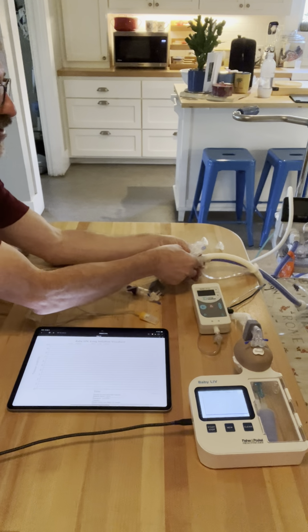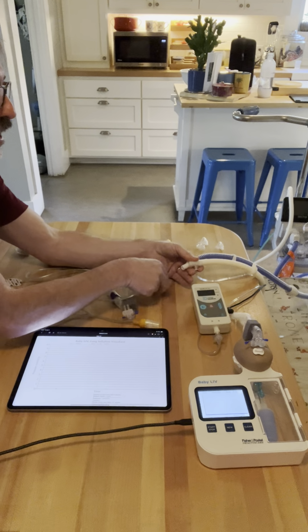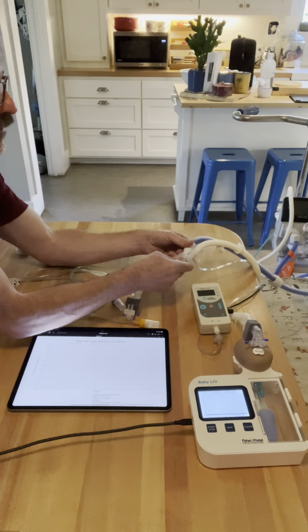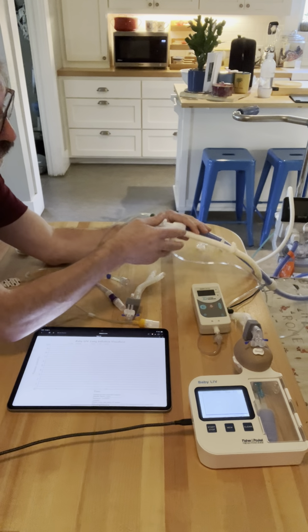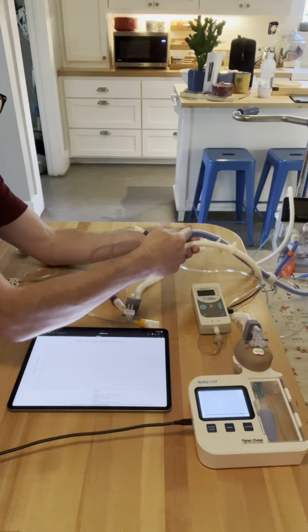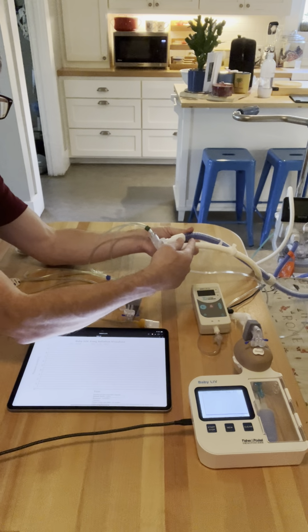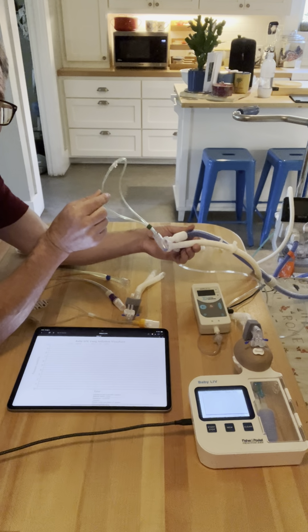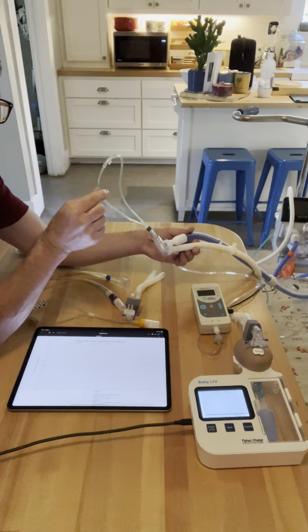If you look at a cannula, I'm going to swap this real quick. If you look at a cannula, the bias flow goes from here and out here, and you have this much tubing now that the baby has to exhale against, which is just not possible for them to do.